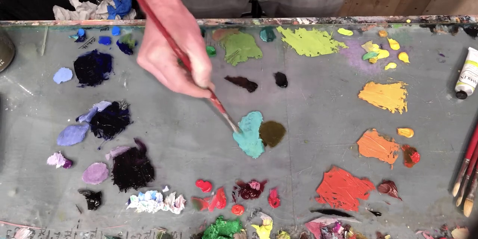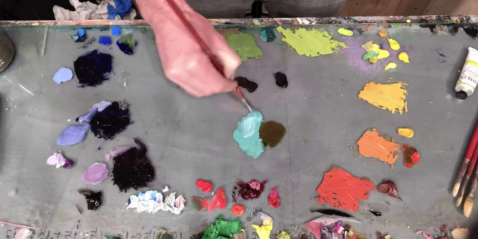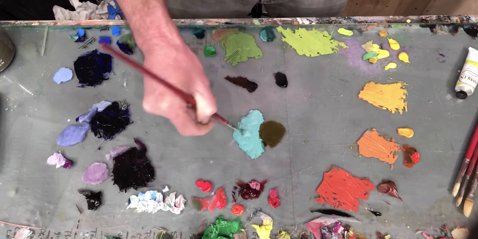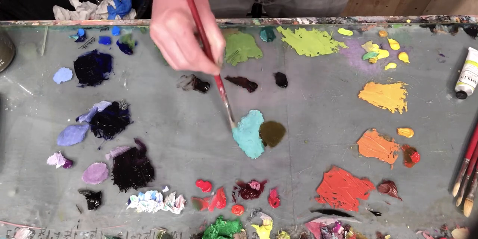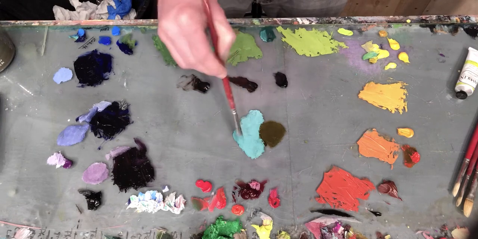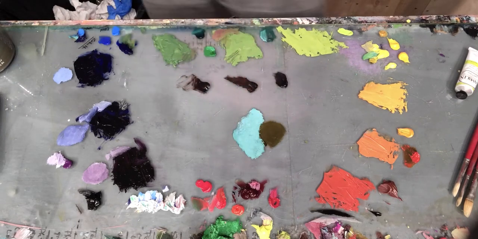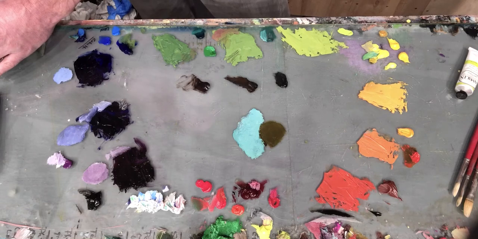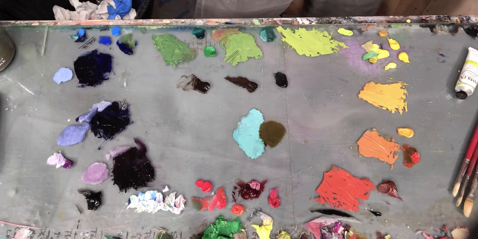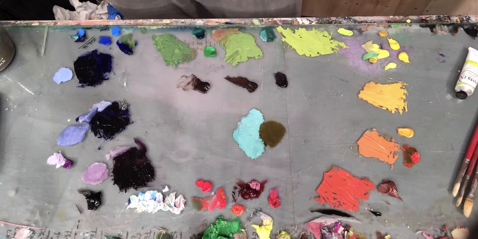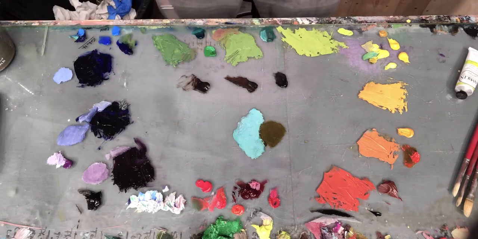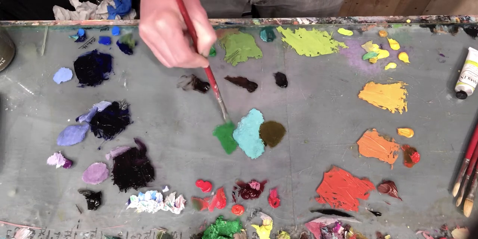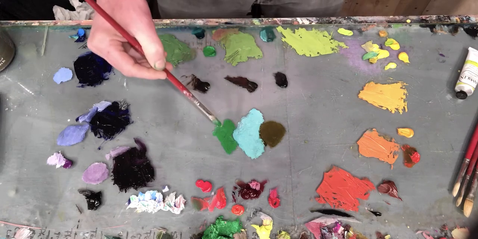A little more white. Sorry. Now, we have that, right? So this is the green. It's a blue-green, but a green, and this is more orange now. So let's put right next to that another color. So this is the permanent green with some cad yellow medium.